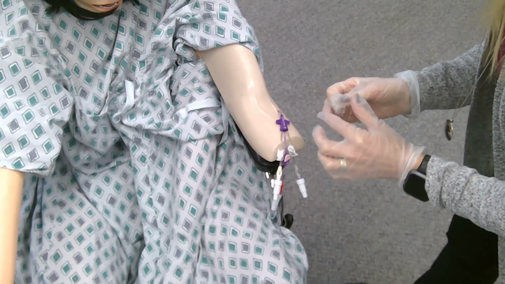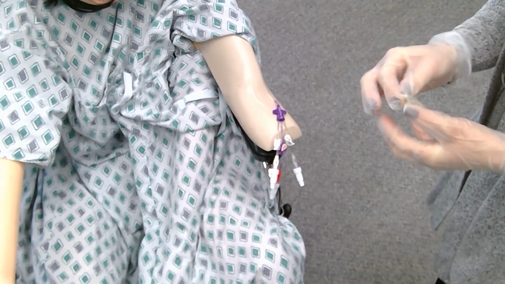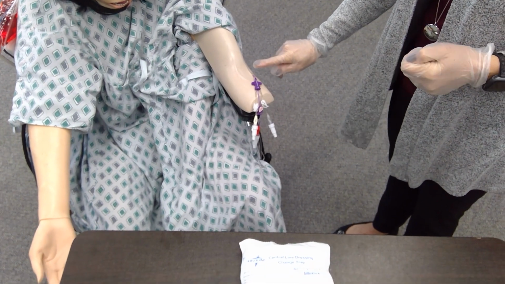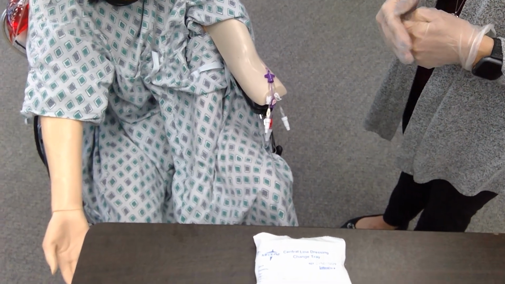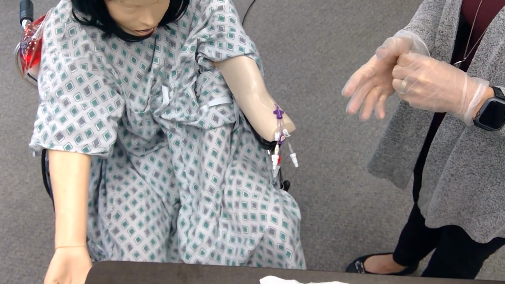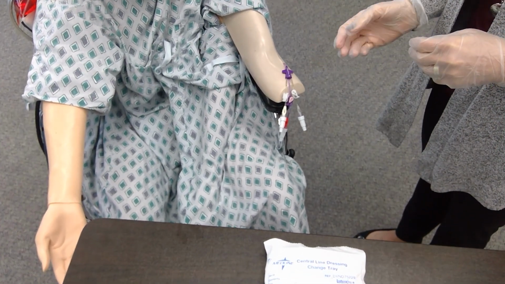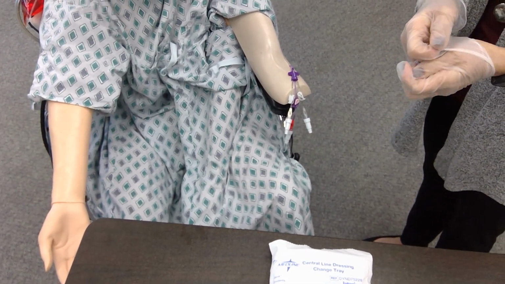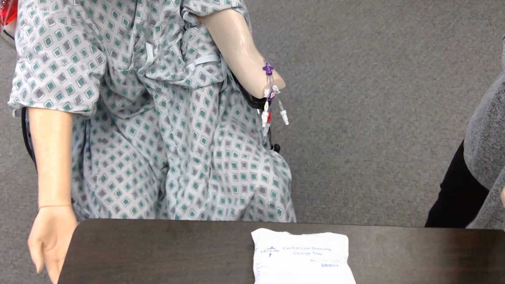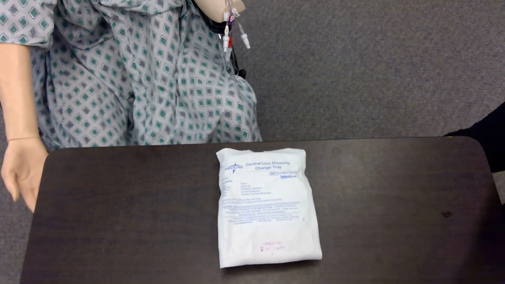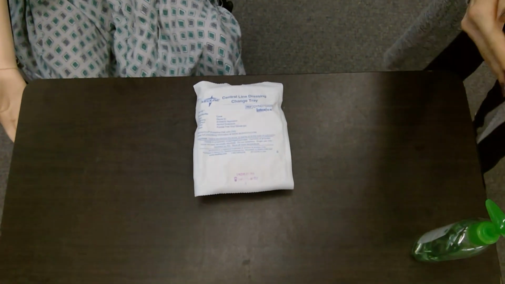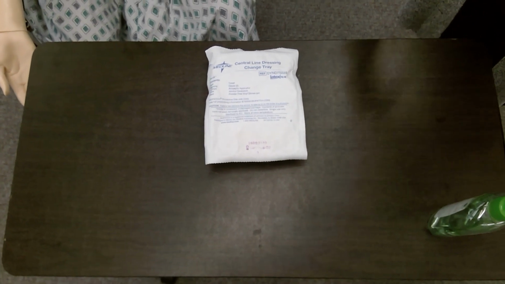All right, Sarah, I think that's the worst part, is that dressing. When I have the dressing off, I'm going to inspect the insertion site. I'm looking for any redness, any drainage that would indicate some type of infection. Then I'm going to remove my gloves and wash my hands. Now I'm going to open my sterile kit.